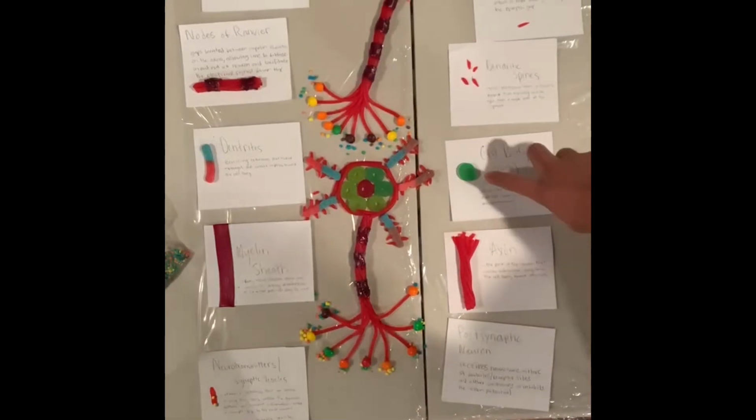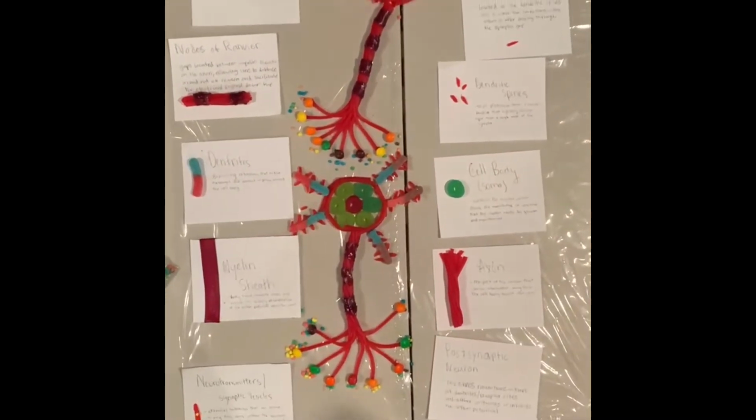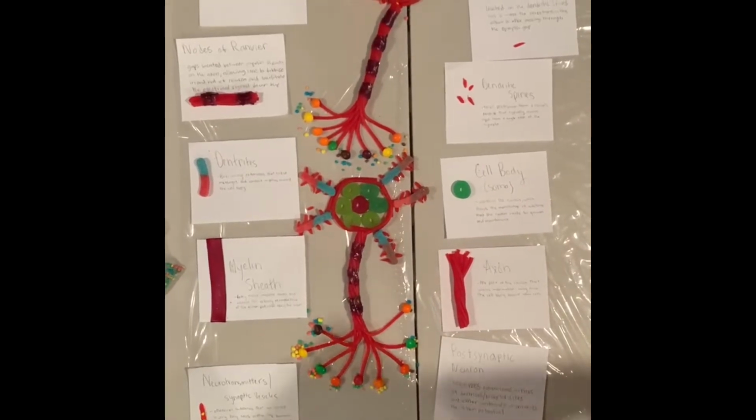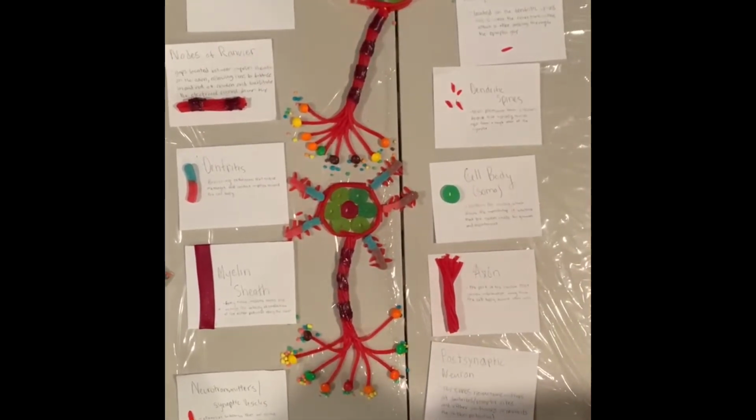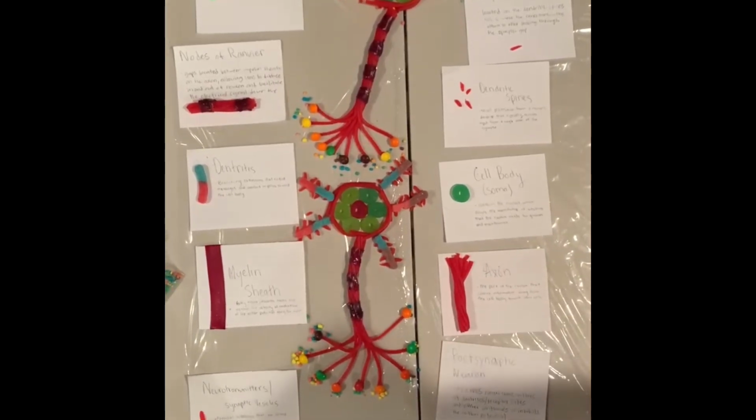Next, we got the cell body, also known as the soma. We use green lifesavers, which are located around the nucleus, and they are the part of the neuron that contains the nucleus, which directs the manufacture of substances that the neuron needs for growth and maintenance.